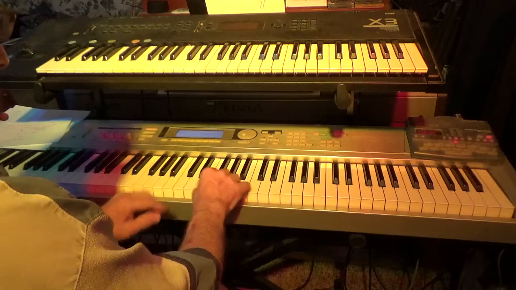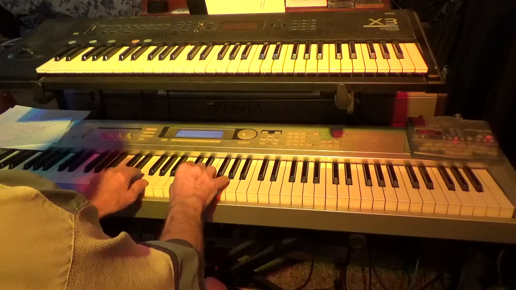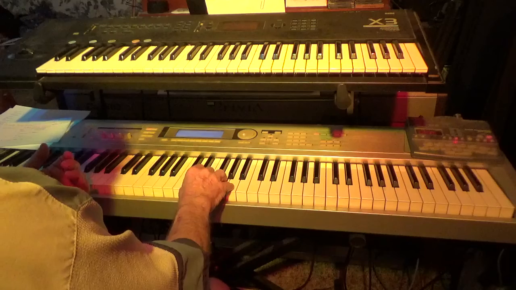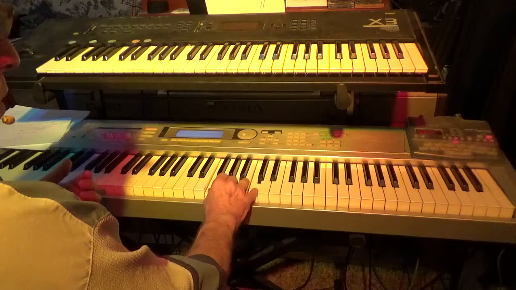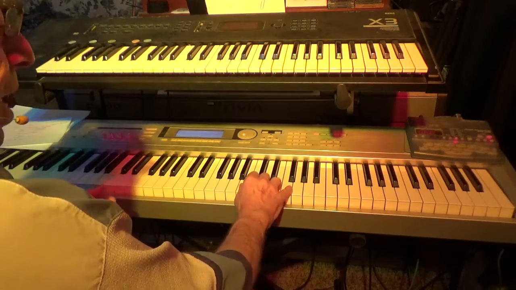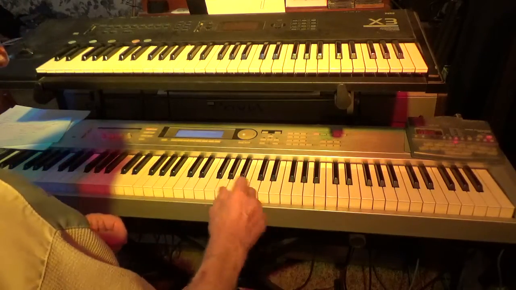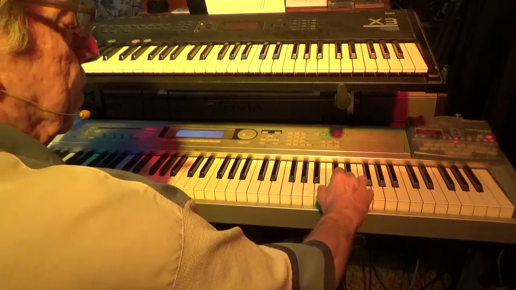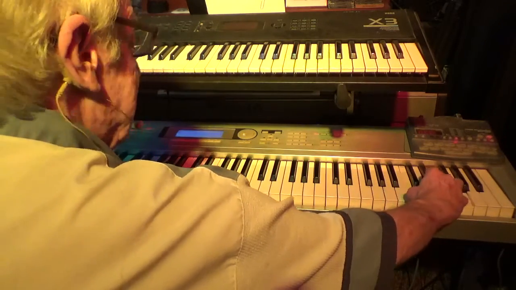In C major, the chords are C, the first degree or tonic, D minor, E minor, F major, G major, A minor, B diminished, and C again.